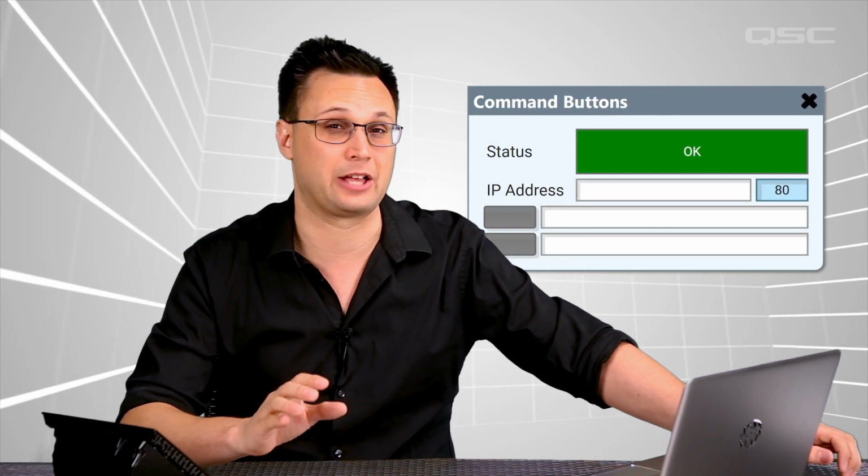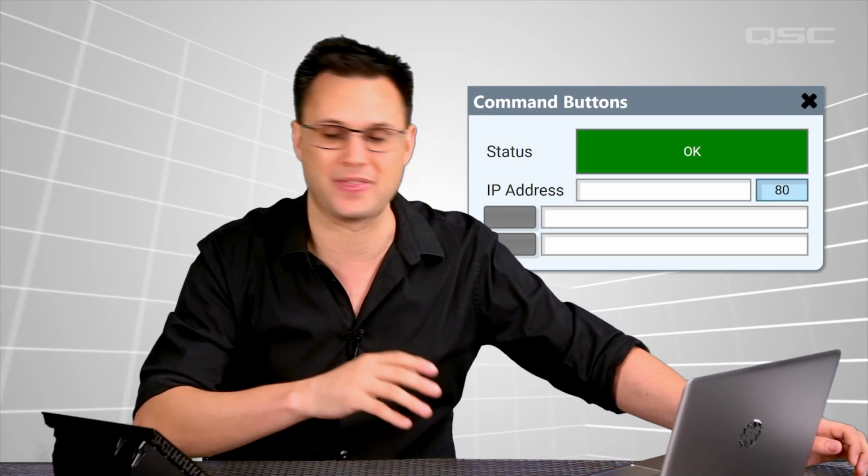Once again, command buttons offer one-way communication, so you won't get any sort of feedback from the device indicating that it received the command or has performed the action. You do have a status indicator that will tell you the health of the connection, but that does not report any information about the device's activity. However, if you're using command buttons, it's probably because you don't need or care about any information returning. For instance, if you can see the lights change, well then you know the lighting controller received your command.